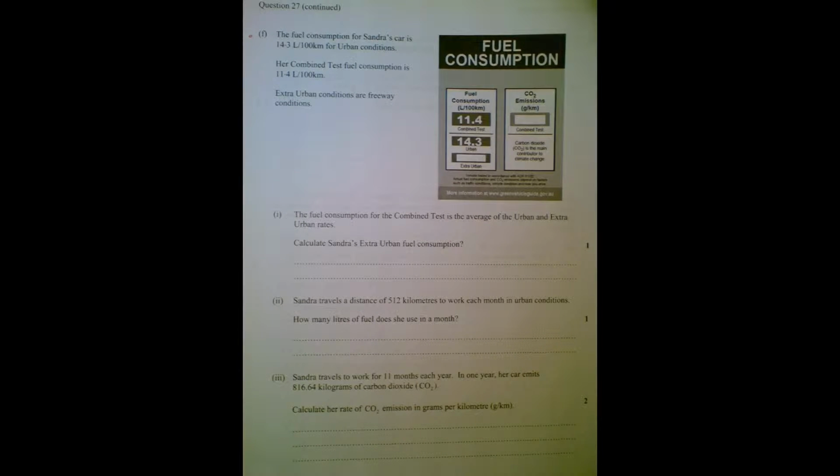Okay, this is question 27F of the 2015 CSSA General Mathematics trial. Now, this is a classic question where the scenario provided could be overwhelming for some candidates. But when you break it down, the mathematics is very, very basic. So I guess the reason I want to show this particular example is to show you that if you look behind the scenario, if you break it down, you'll see the maths is pretty basic.